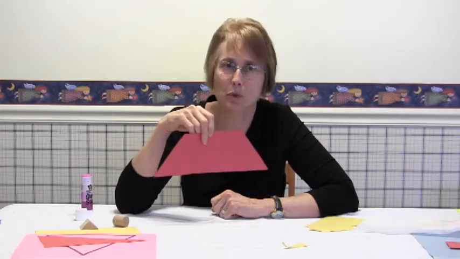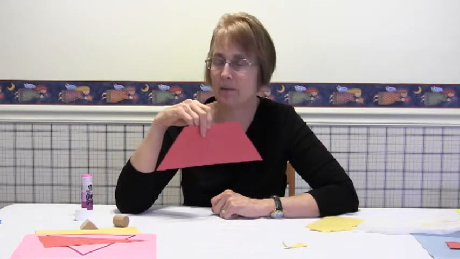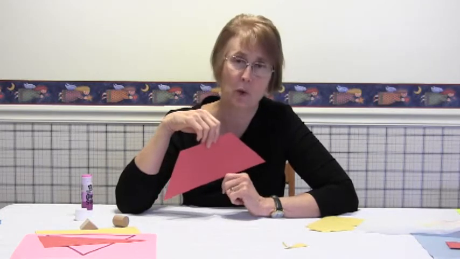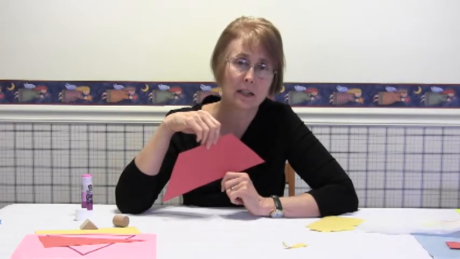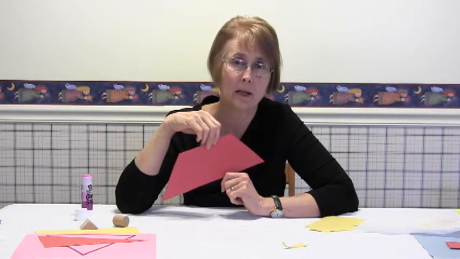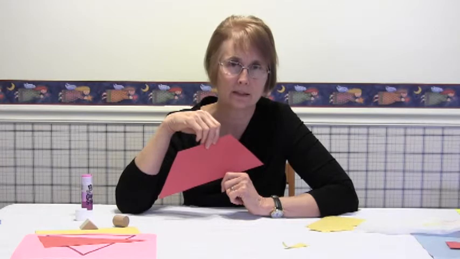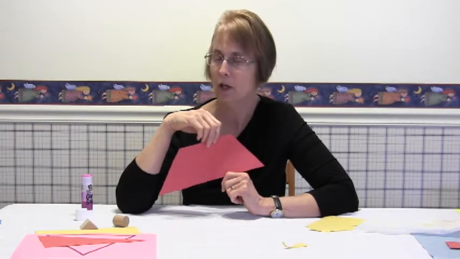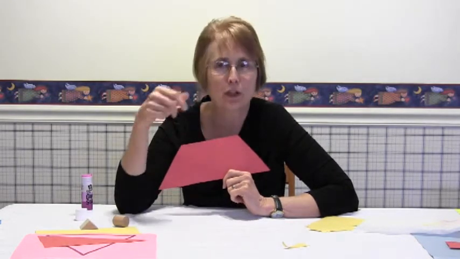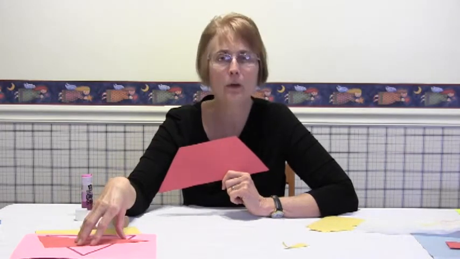So let's use that gift that they have and give them as many vocabulary words and descriptions so that they can tell you, I know it's a square because it has 4 sides and they're all the same. I know it's a triangle because it has 3 corners and 3 sides every single time. So you are teaching them to describe what they see, giving them language for it.